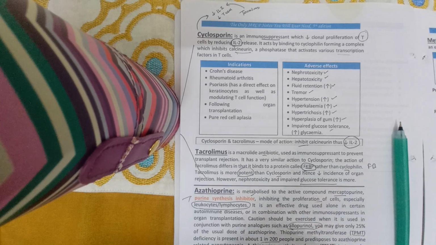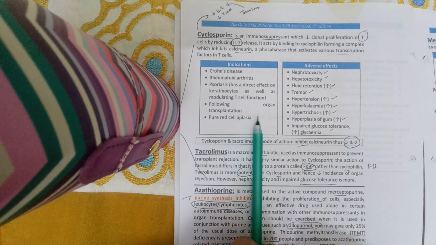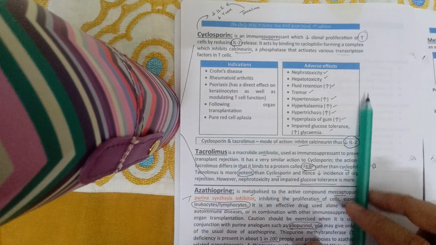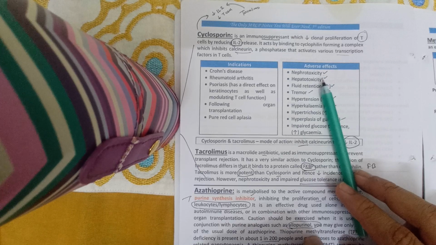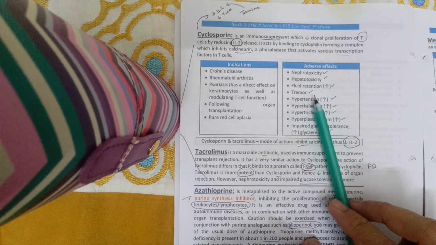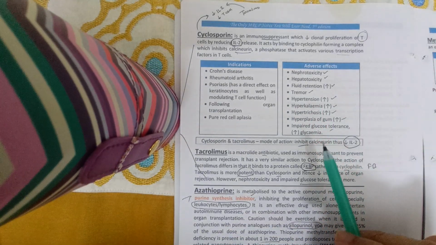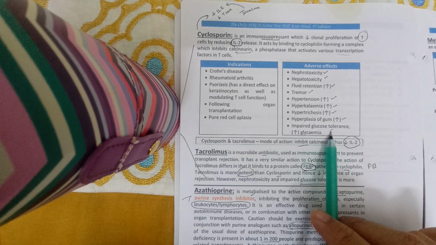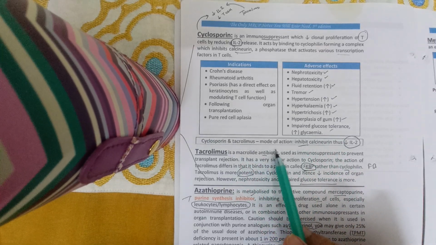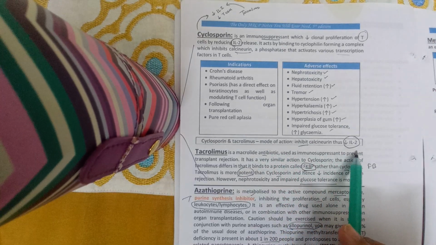Indications would be Crohn's disease, rheumatoid arthritis, psoriasis. It has a direct effect on keratinocytes as well as modulating T cell function, following organ transplantation, and pure red cell aplasia. The adverse effect would be nephrotoxicity. So cyclosporin is a nephrotoxic drug, a hepatotoxic drug. There will be fluid retention, tremor, hypertension can occur, hyperkalemia, hypertrichosis, hyperplasia of gum, impaired glucose tolerance can occur. Cyclosporin and tacrolimus, mode of action inhibits calcineurin, thus decreasing IL-2.